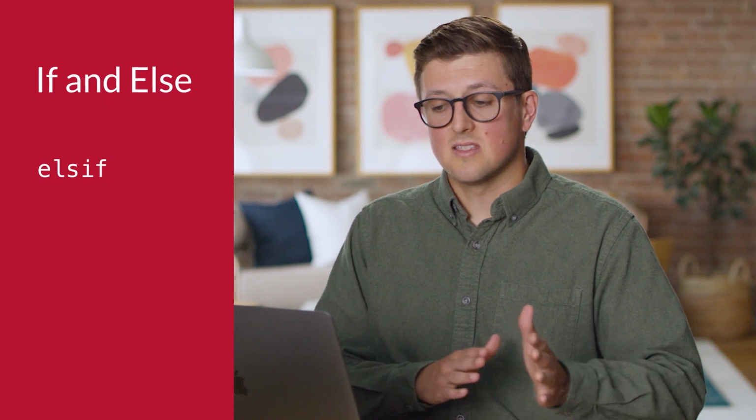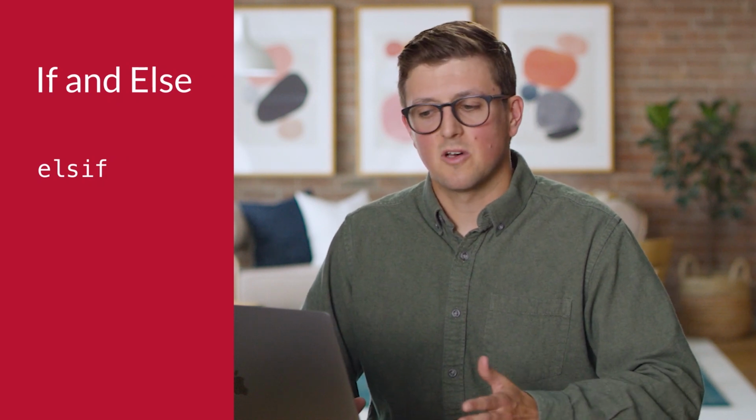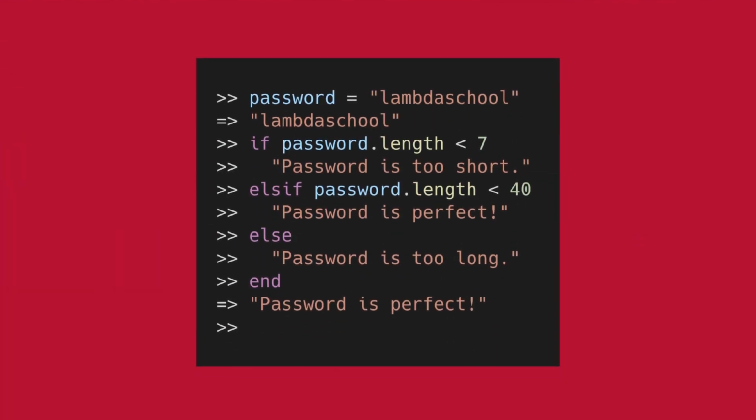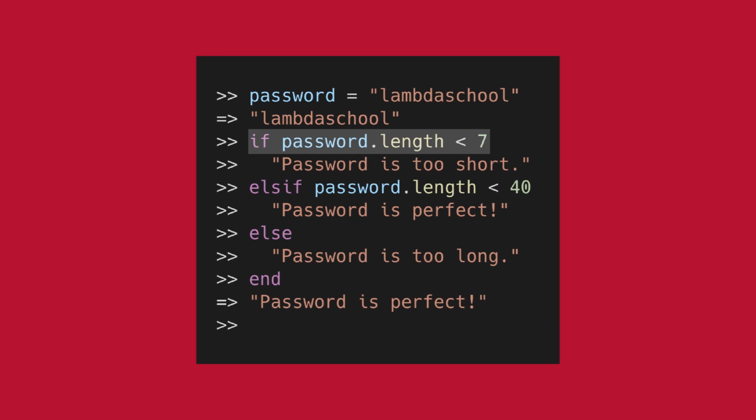Another keyword that has a special meaning is else if. In this case, the second E is removed, so it looks a little weird, but it's spelled E-L-S-I-F, all one word. So this is for the time where you want to check a statement with if, and then instead of just else, you also have another condition you want to check. So in this case, we can say, is the password length less than 7? And then otherwise, we can check again. We can say else if the password length is less than 40, then we're going to say the password is perfect. And then the last else statement will happen if it's greater than or equal to 40, and will return a string that says password is too long.